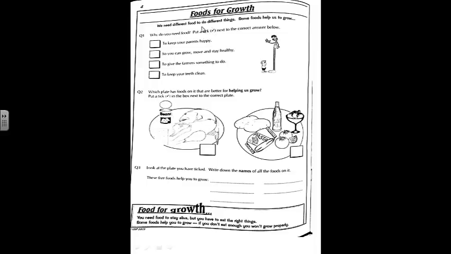We need different food to do different things. Some food help us to grow. Why do you need food? Put a tick next to the correct answer below. To keep your parents happy, to keep your body strong and stay healthy, to give the farmers something to do, of course no, to keep your teeth clean. It's to stay healthy. Excellent, this is the correct answer.